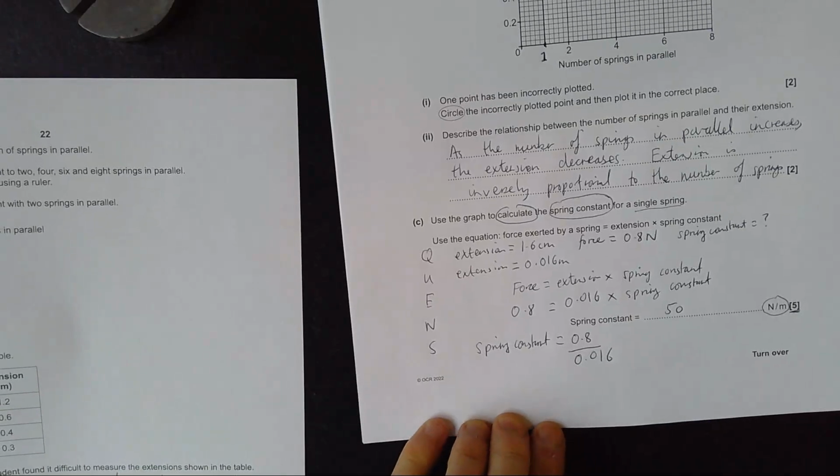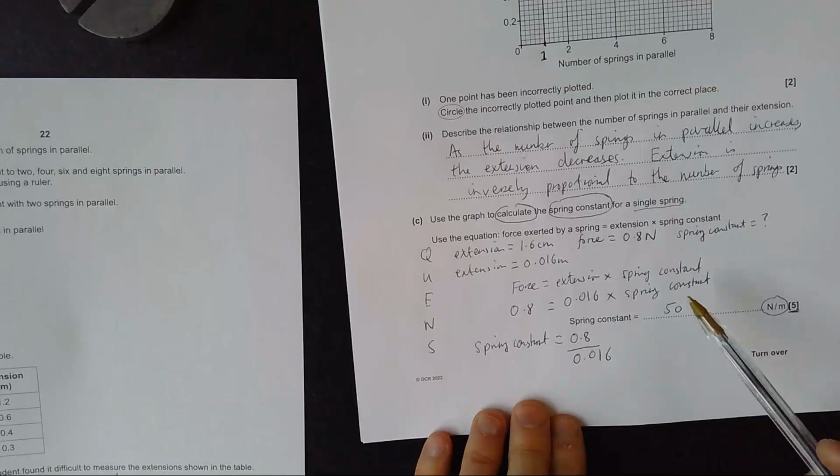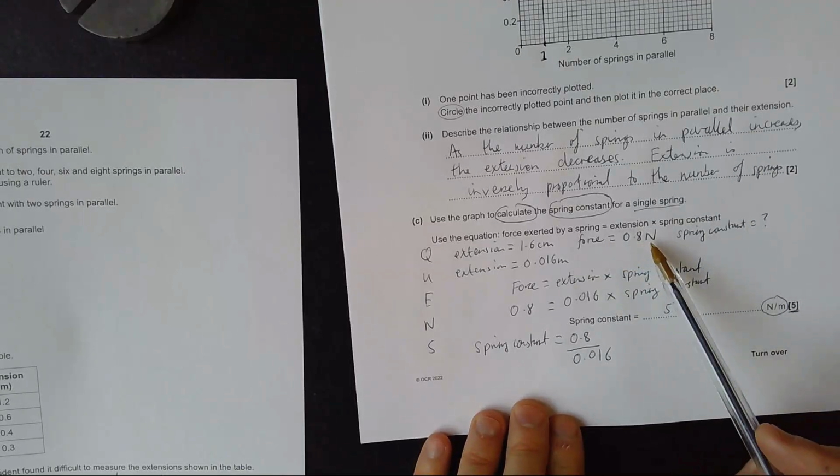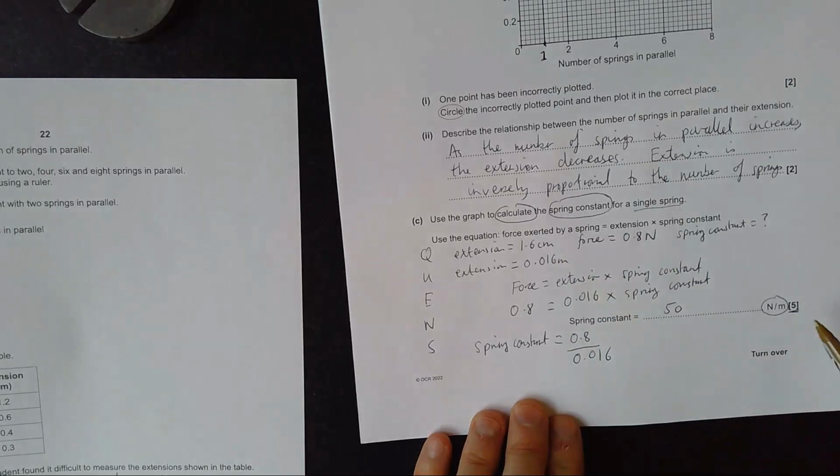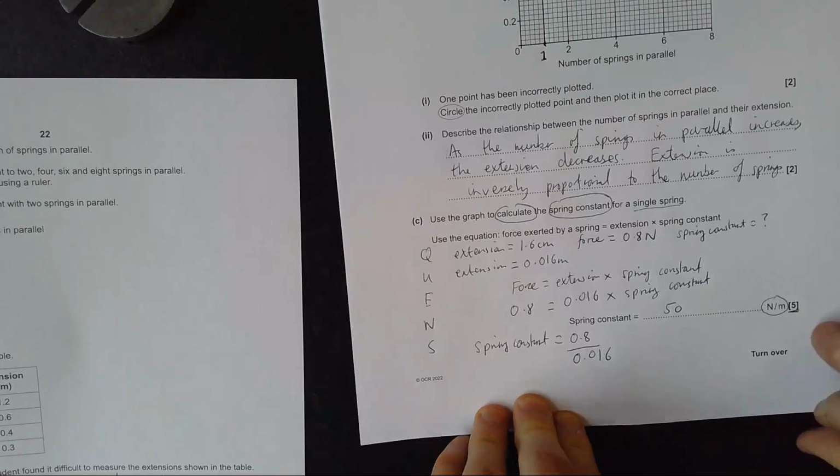Okay, so quite a lot to that question. We've got to get some values from the graph. We've also got to remember the force we were given right at the beginning of the question, and we need to do a unit conversion. So that's why there's 5 marks available.